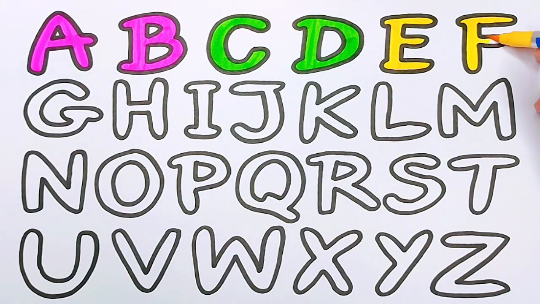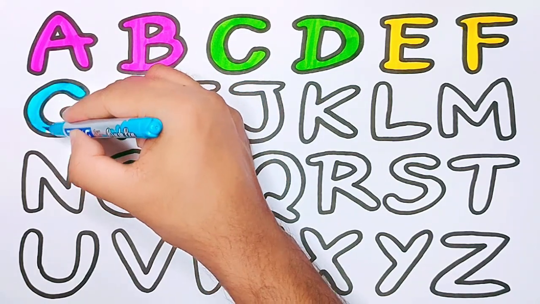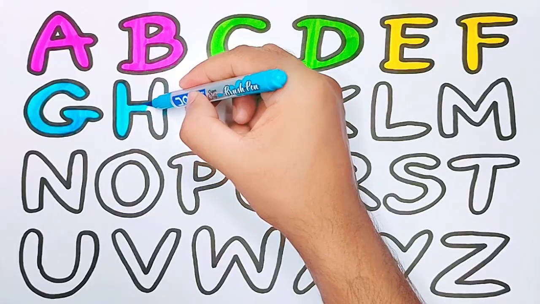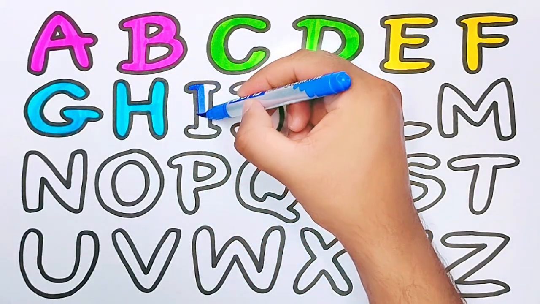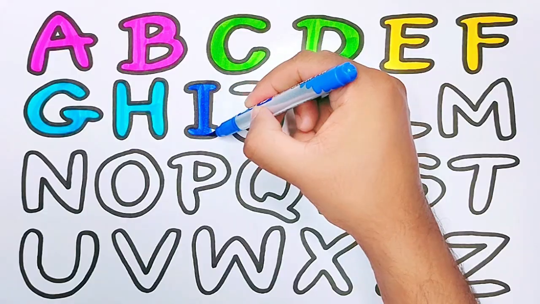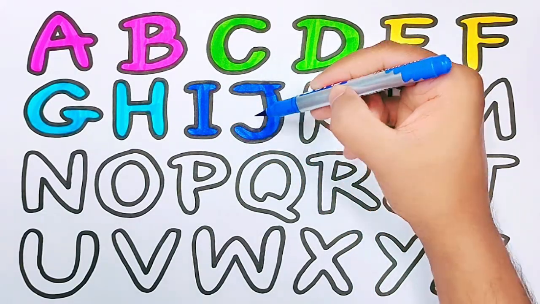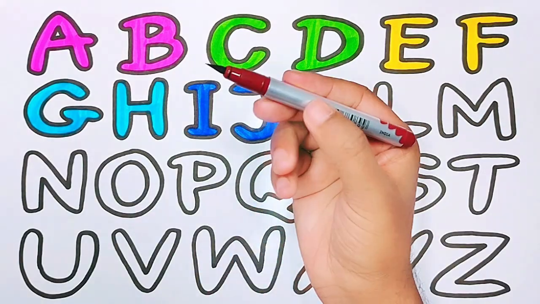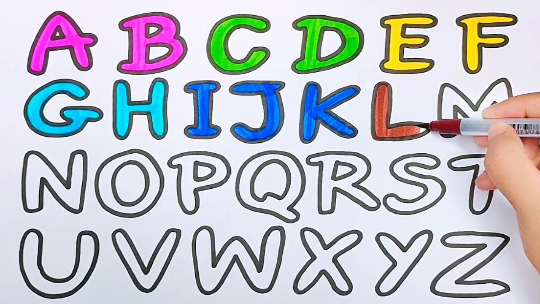F for fan. Sky blue color. G for garden. H for hand. Blue color. I for ice cream. J for jar. K for kangaroo. Brown color. L for ladybug.